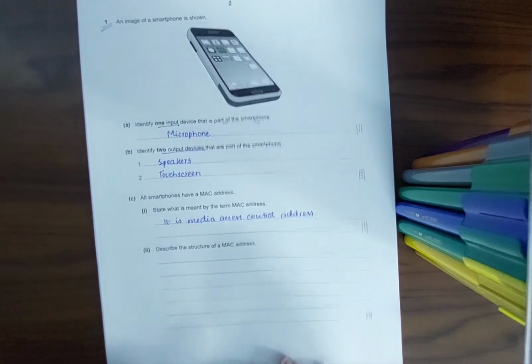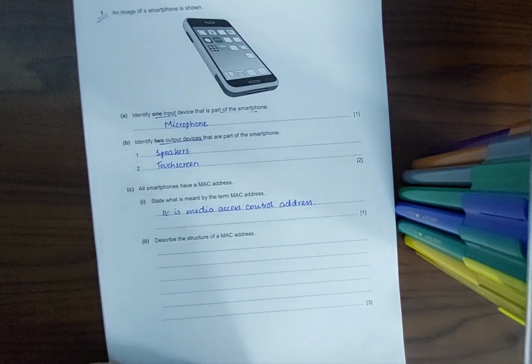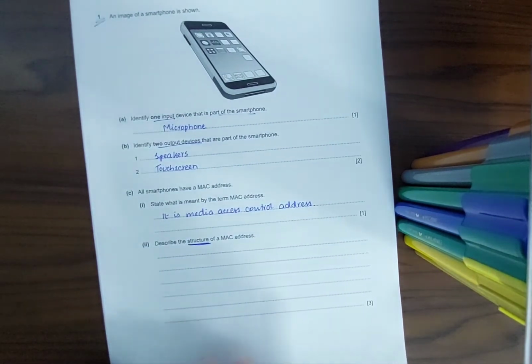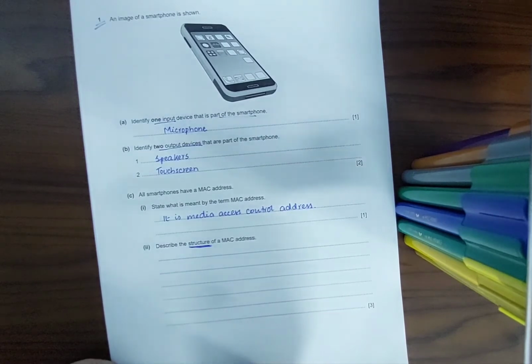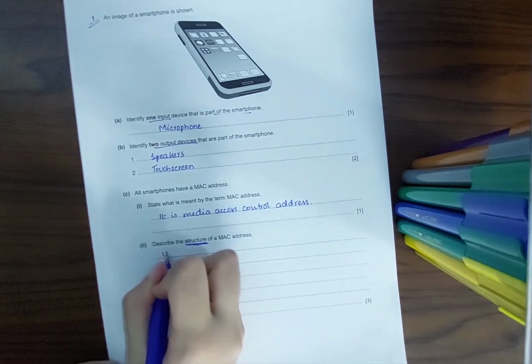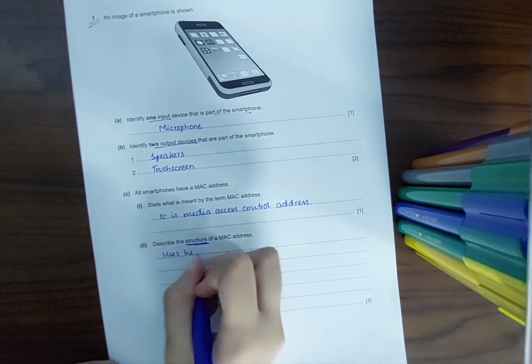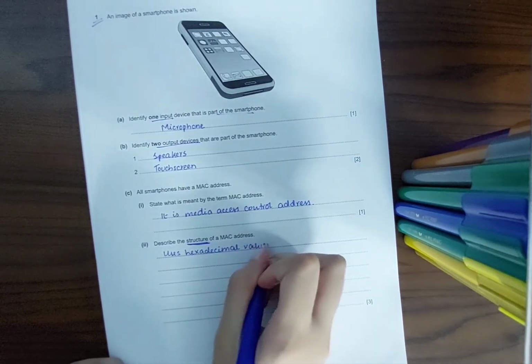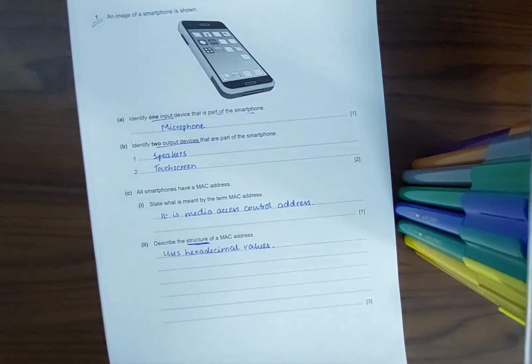Okay, then describe the structure of a MAC address. So structure, they're talking specifically about structure, so make sure you're specific to the question. So a MAC address is usually made up of hexadecimal digits. We know that it uses hexadecimal values, and you can write about the fact that the first half of it is the manufacturer number, and the second half is the identity number or the serial number of the device.